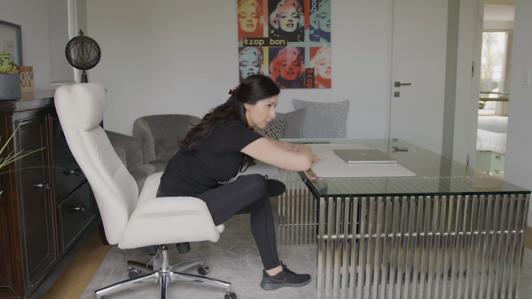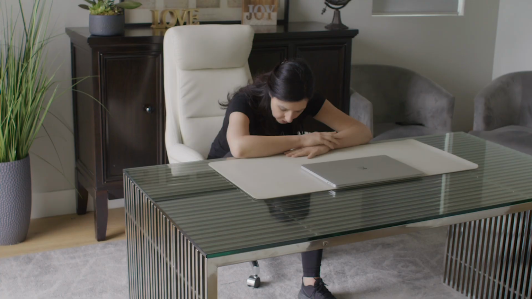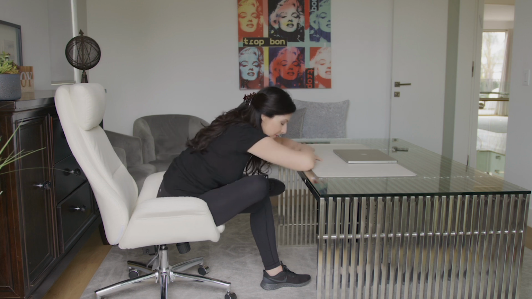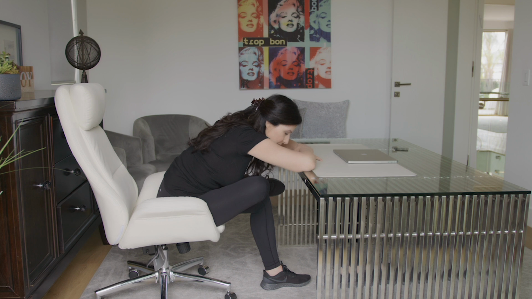It's almost like a seated pigeon, this one. Leaning forward, really getting into, I feel it right in my glutes, piriformis. And it's really nice to actually stretch out glutes and piriformis. You've been sitting all day, they get super tight. I'm going to bring it back up.